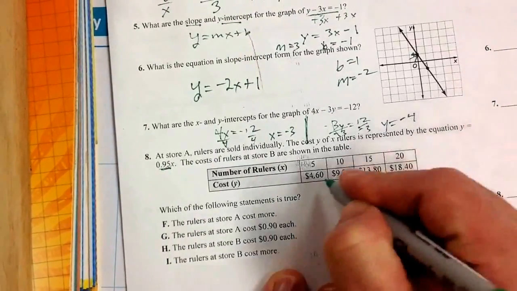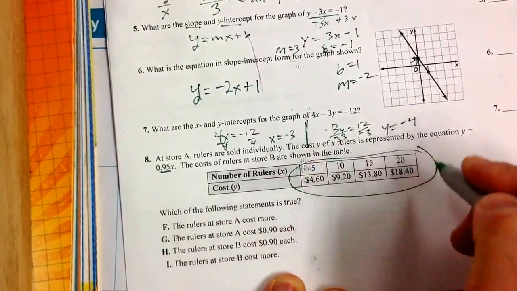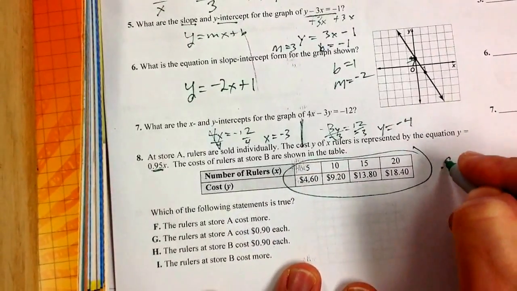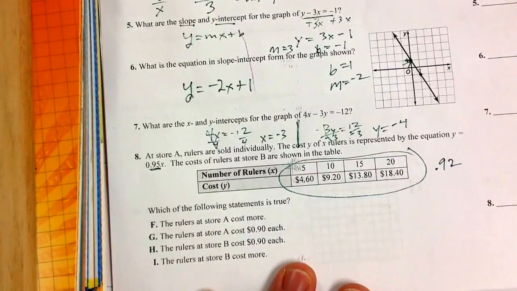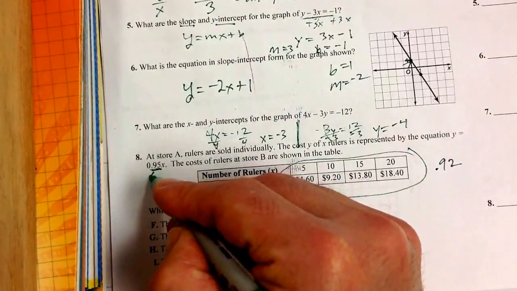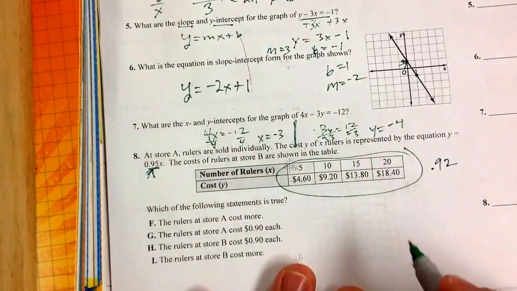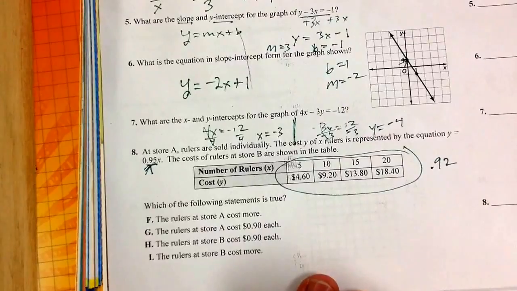So store B, this is the information they've given us. Their rulers are 92 cents. Okay? The rulers at store A are 95, so store B has the cheaper ruler.